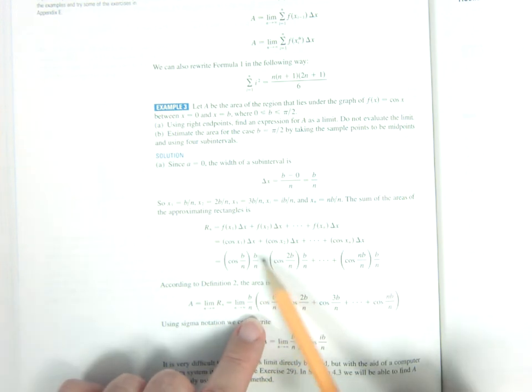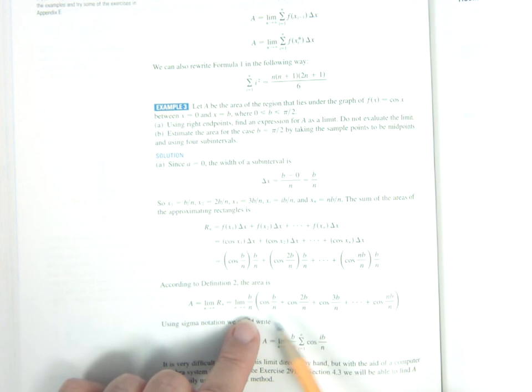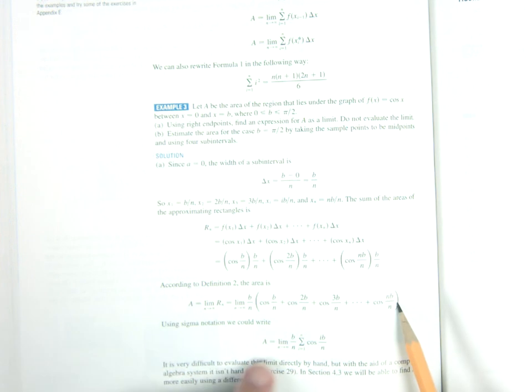I'm going to factor out b over n times cosine of b over n, cosine of 2b over n, cosine of 3b over n, etc. And using sigma notation, I can write this as the limit as n approaches infinity of b over n, again my width, times the sum from 1 to n, however many rectangles you have, of cosine of ib over n. So there we go.